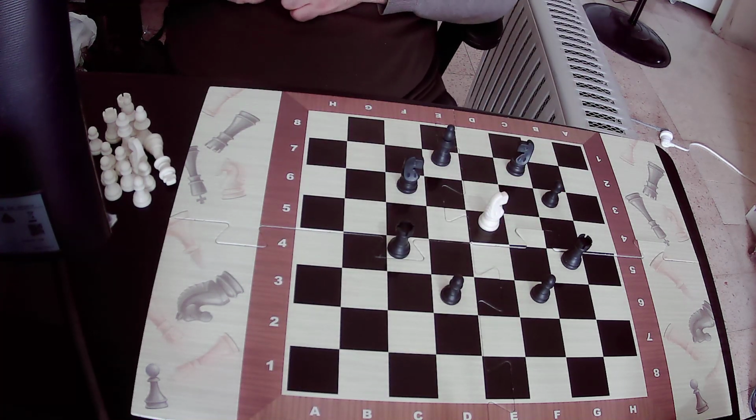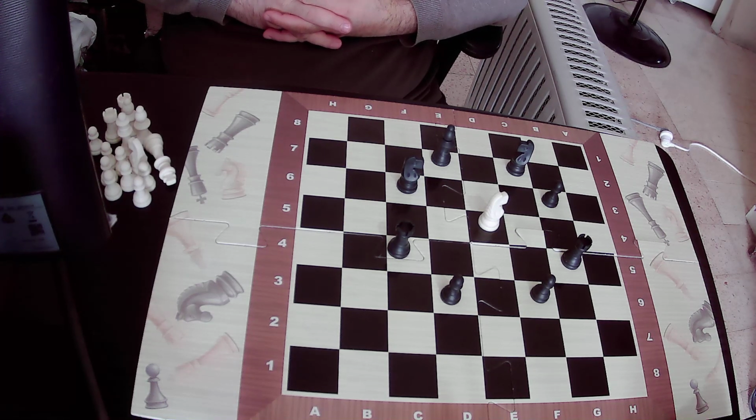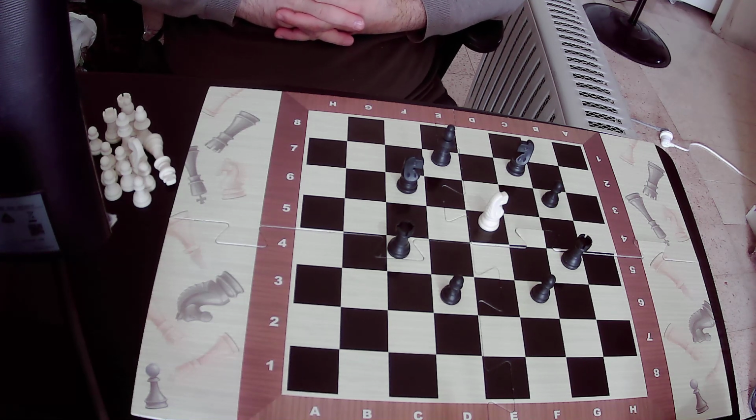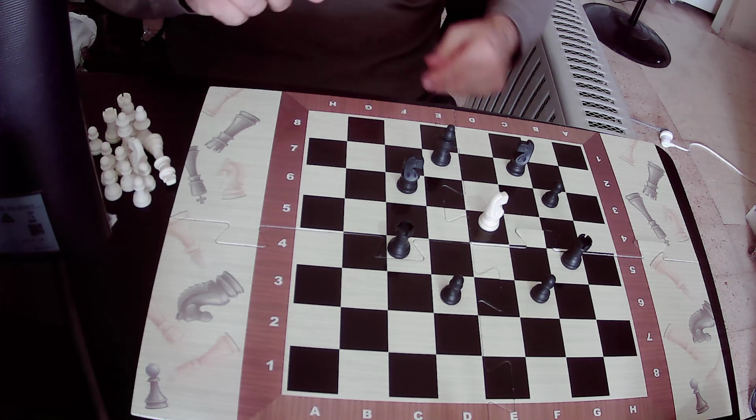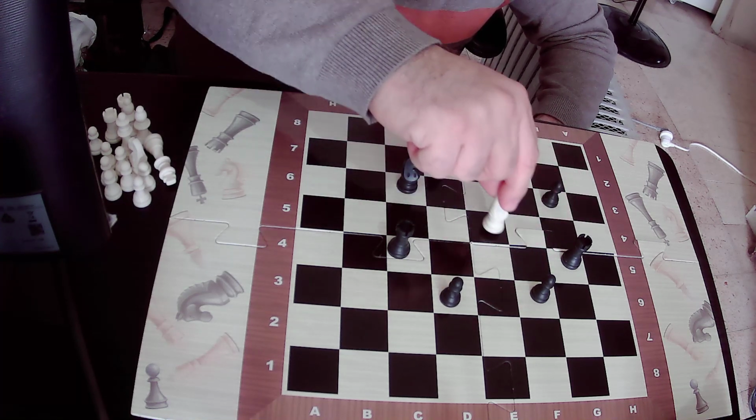In that situation, the white knight can eat all of the pieces on the board. He can eat each one of the pieces that is on the board, because he can eat the two knights.